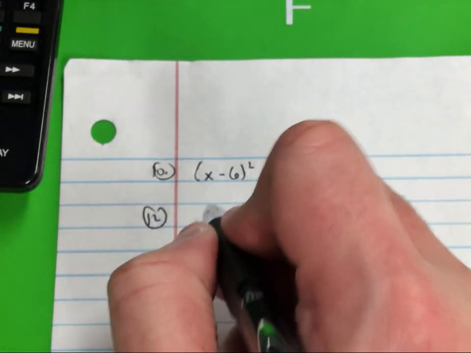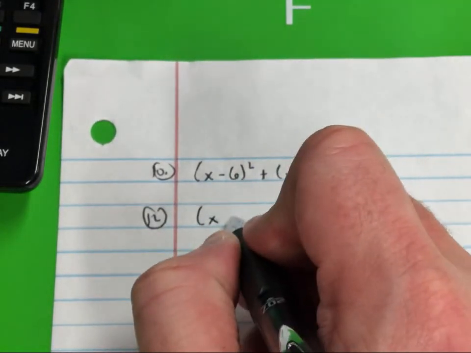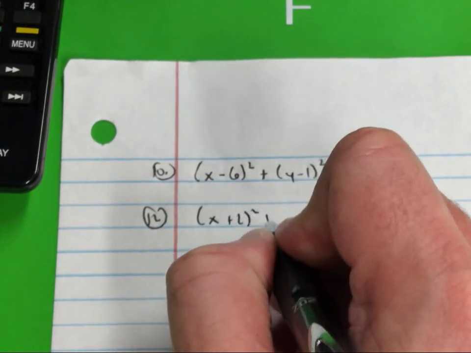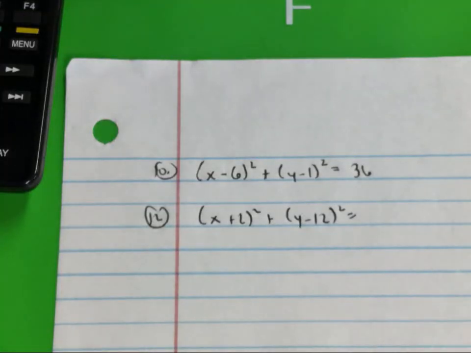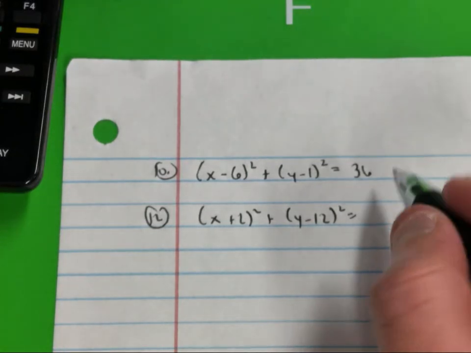All right, number 12. The center's at negative 2, 12. So I'll put what right here? Plus y minus 12 squared. It is tangent to the line x equals negative 5. It's at negative 5 on the x-axis. We're at negative 2, 12. So how far is it from x equals negative 5? 3. Do you see that? 1, 2, 3 units. So what would I put here? 9.